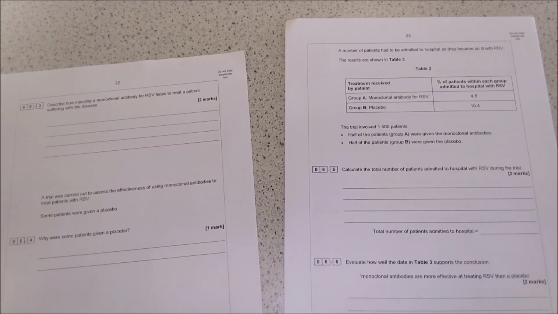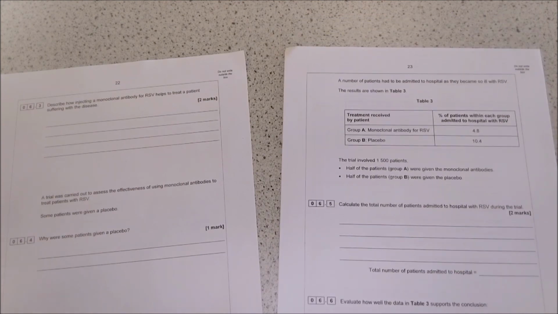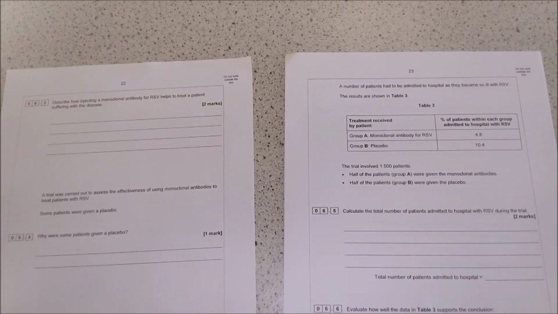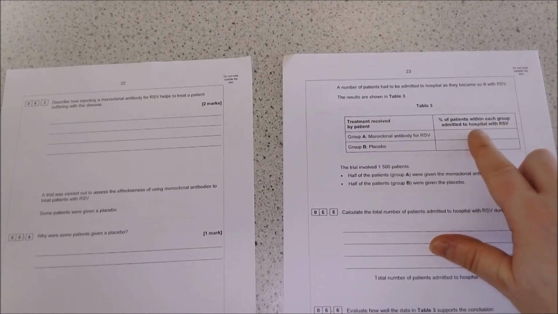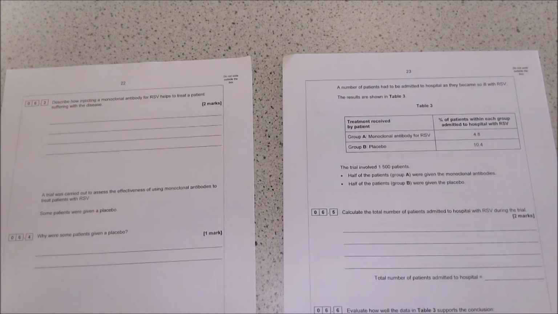Last part, evaluate how well the data in Table 3 supports these conclusions. Right, so monoclonal antibodies are more effective at treating RSV than the placebo. The data in the table doesn't actually tell you whether it's worked or not. It only tells you the percentage of patients within each group admitted to the hospital. So the fact that it doesn't give you an exact number, 4.8% isn't that much less than 10.4%. Although you could argue it the other way around. You could say, well, far fewer people were admitted who had the monoclonal antibody.